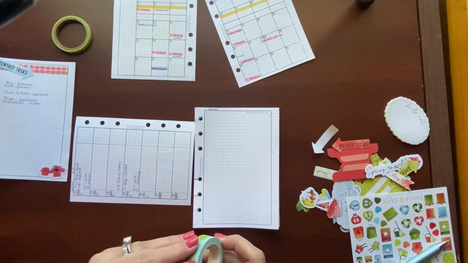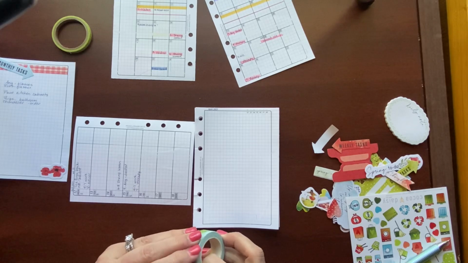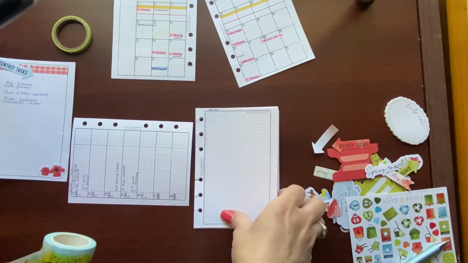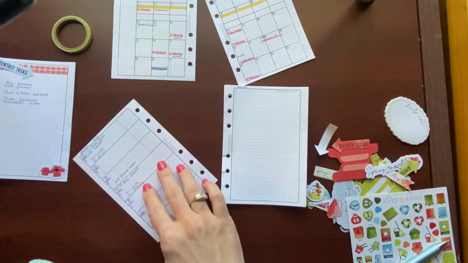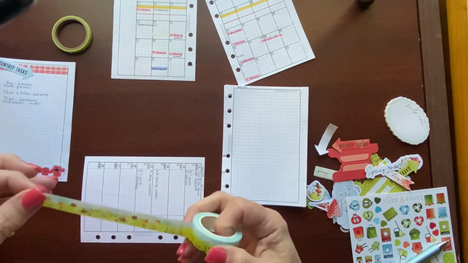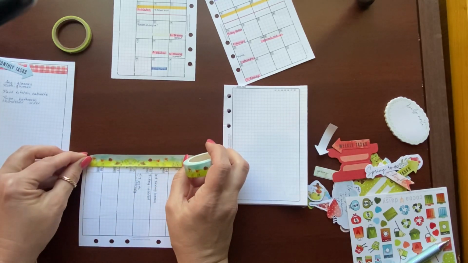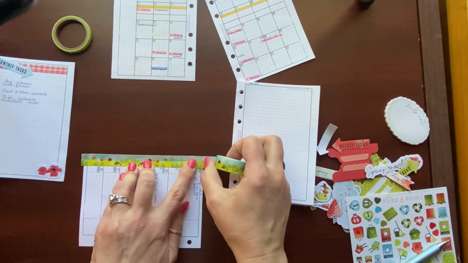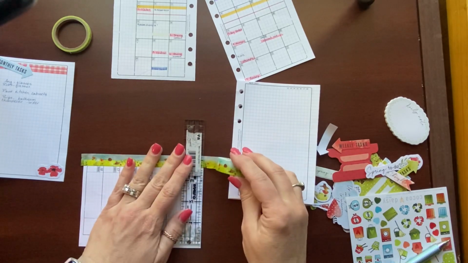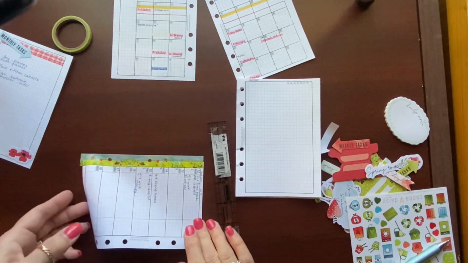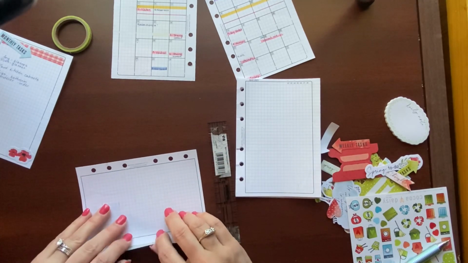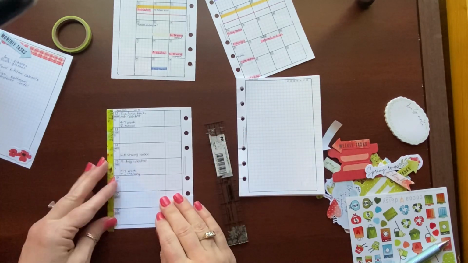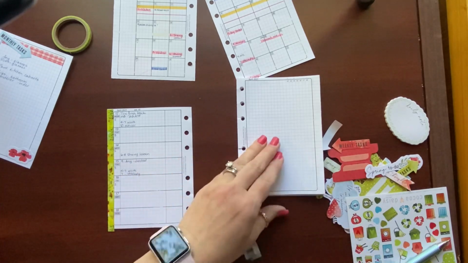So I'll just do one to give you an idea of what I do. So in this case, I want the poppies to show up on this side, so I'm going to flip this around. And then I just stick this down. And then I'll just fold it over and trim it. And that's pretty much what I'll do for the whole month. So let me get those done.